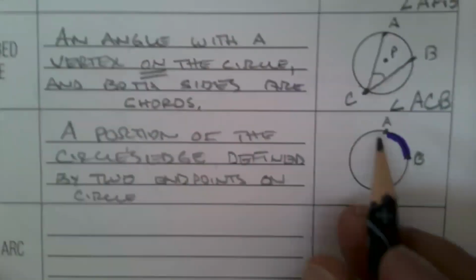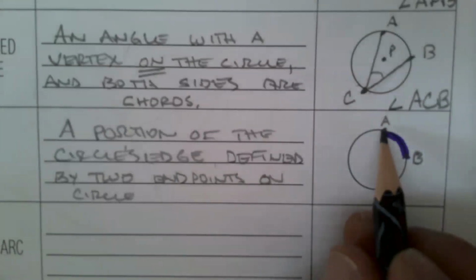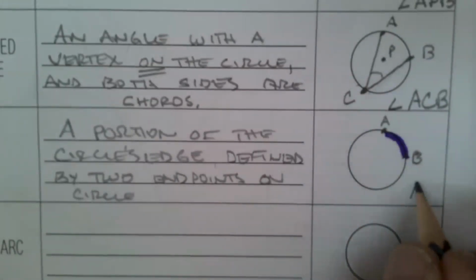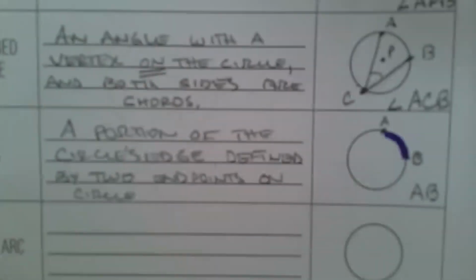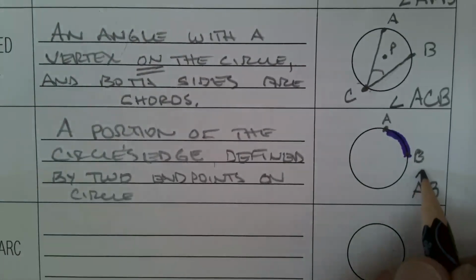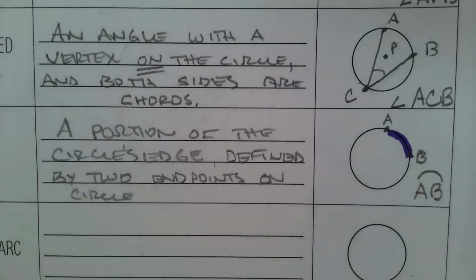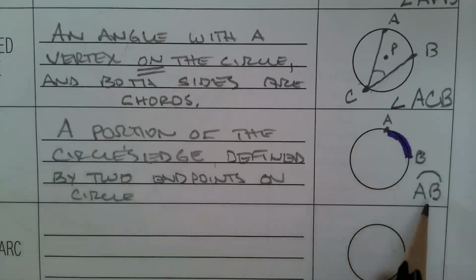And the way I'll note this is there's a couple of different types of arcs, but generally it's got the endpoints A, B. And remember that if I put a segment over the top, I'm saying that it's a segment. If I put a line over the top, I'm saying it's a line. And so similarly, if I put a curved section on top, I'm saying that it's the curved part. It's the arc from A to B, marked like this.